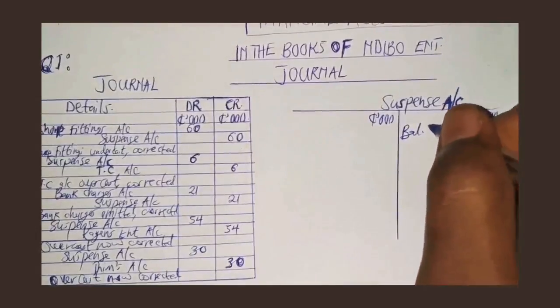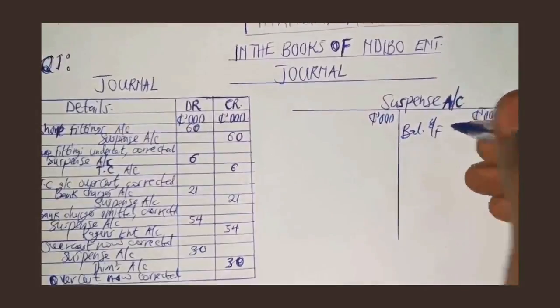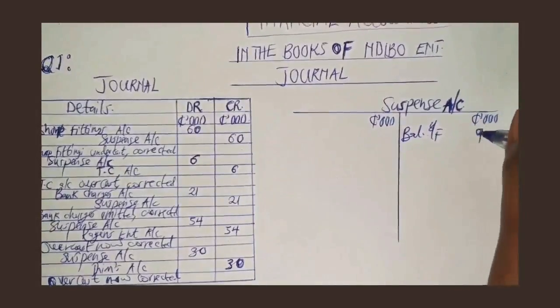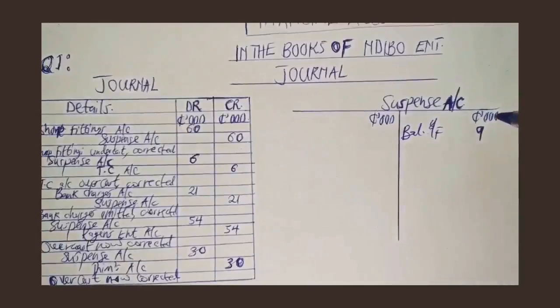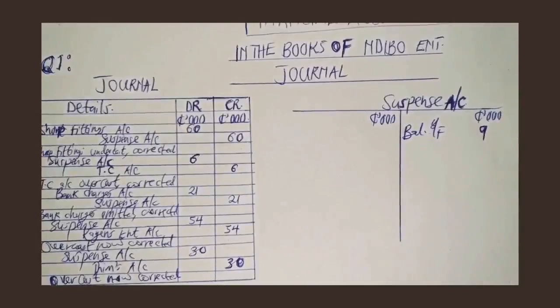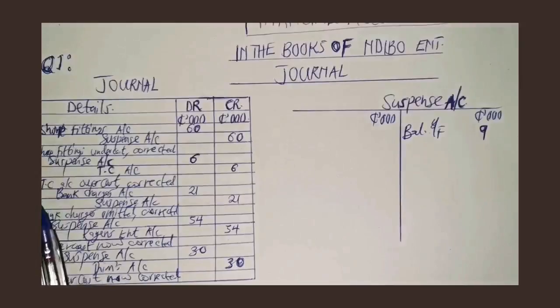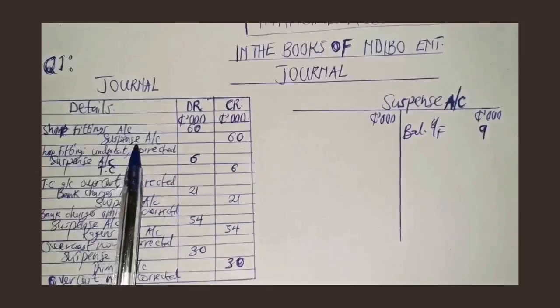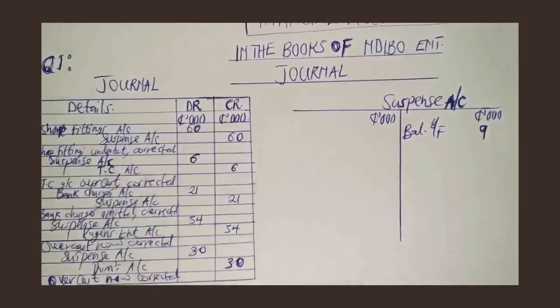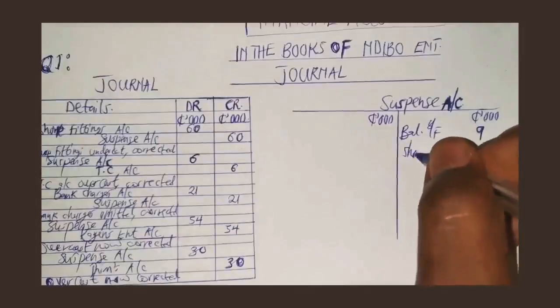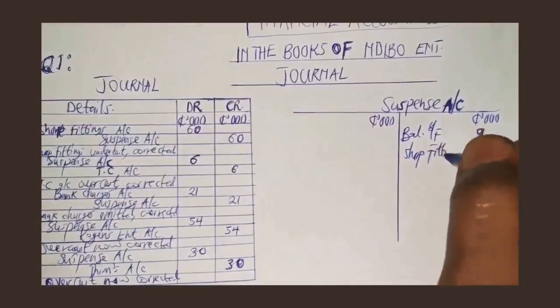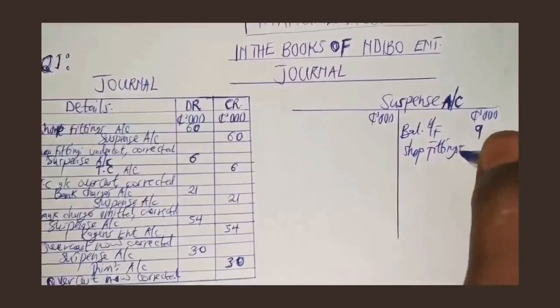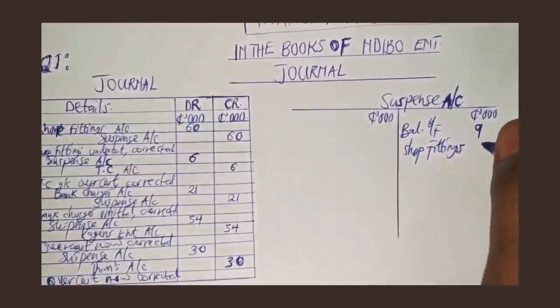So here I'm going to record balance brought forward, or I can also record difference in trial balance. So here it is 9, I hope that is clear, because the zeros are on top here. So you come back to your journal. For all those having suspense as part of the entry, whether it's a debit or a credit, here the first one has suspense of 60. So you're going to credit the suspense account in the name of short fittings, 60.